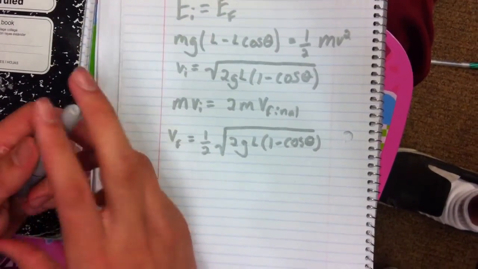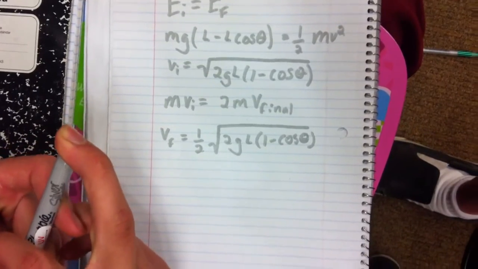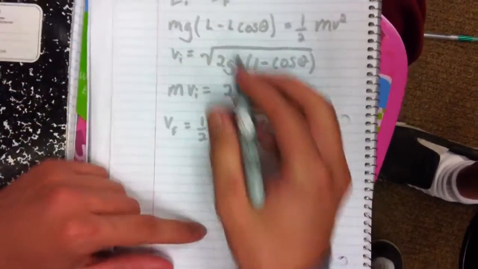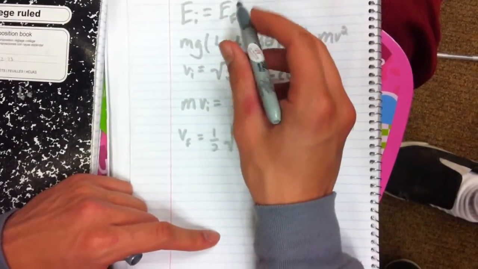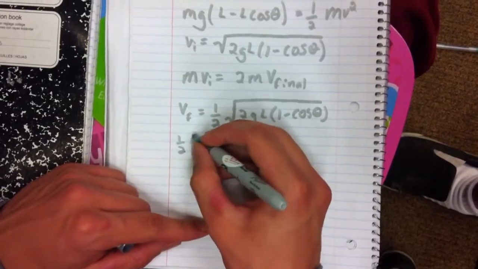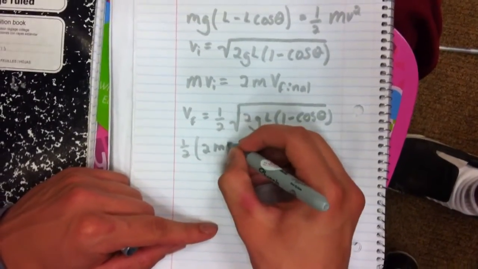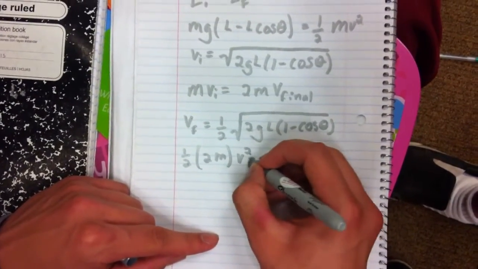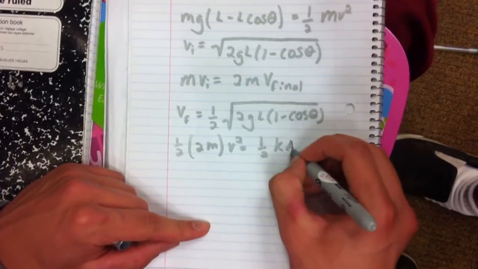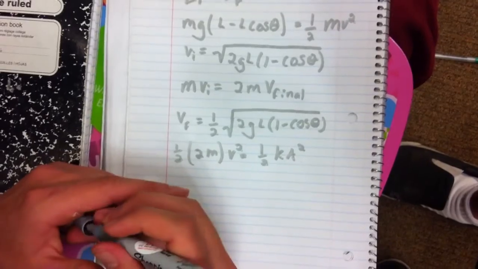And then we're going to use energy to determine the maximum compression. So, going back to our E initial equals E final, we've got 1/2 times 2m times v squared equals 1/2 k A squared.